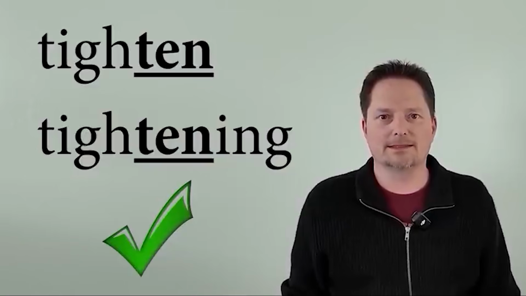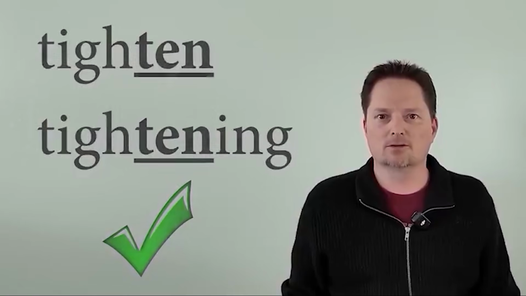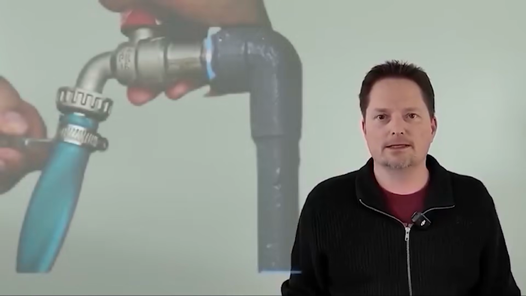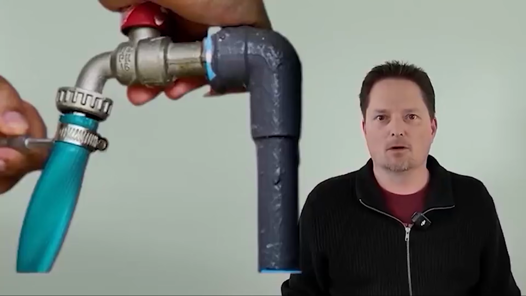You can say tighten and make a real T, or you can make a stop T, and then go to the N, tighten, tightening. Remember the verb tighten. It means to make something tight. You can tighten a hose onto the faucet. Example, he's tightening the hose. But I cannot say it with a fast D. Don't use a fast D. Example, he's tightening the hose onto the faucet.